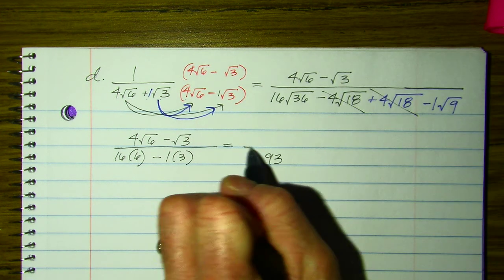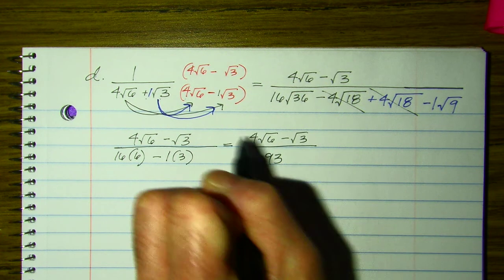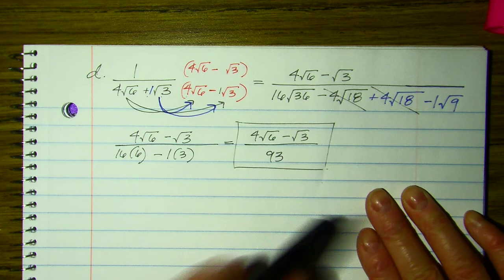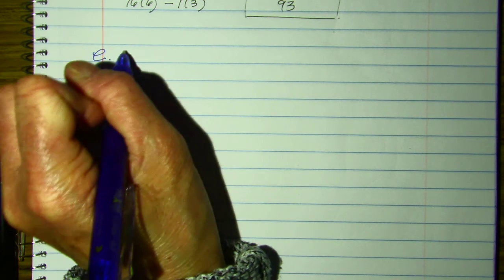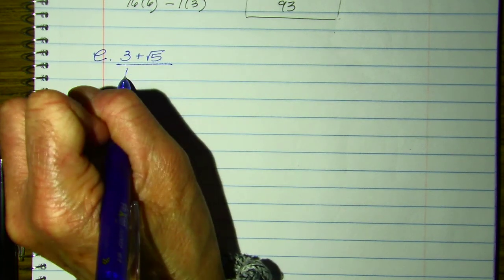So all the denominators in the bottom are gone, and I have 4 root 6 minus root 3 in the top. Remember, we don't care if I have roots in the numerator. I just care that they're not in the bottom. So last one, part E, 3 plus the square root of 5 divided by 1 minus the square root of 5.